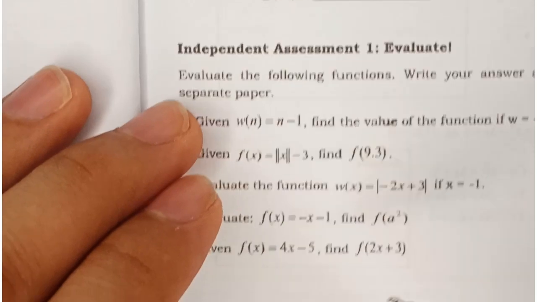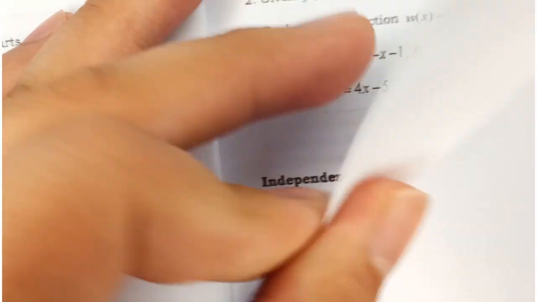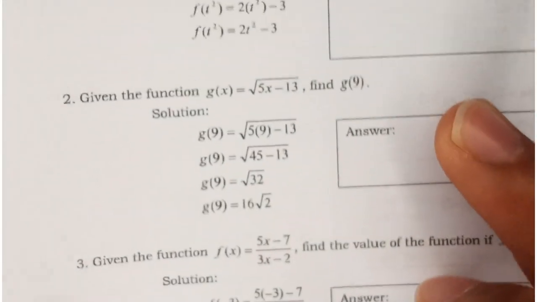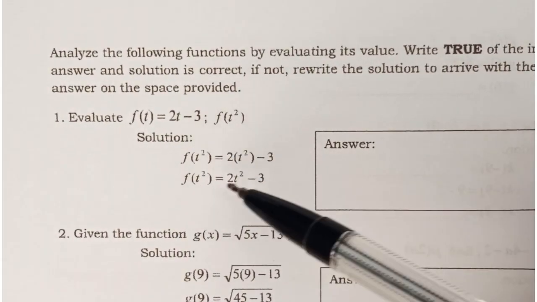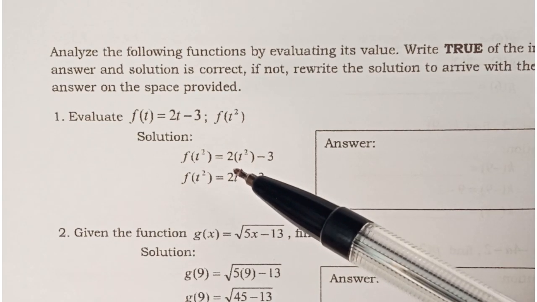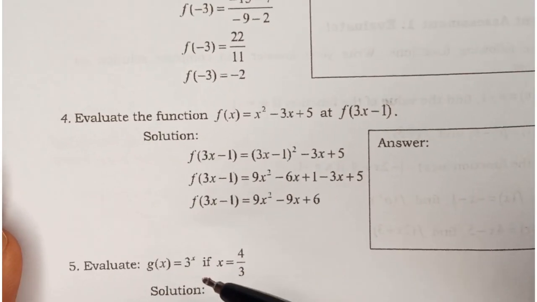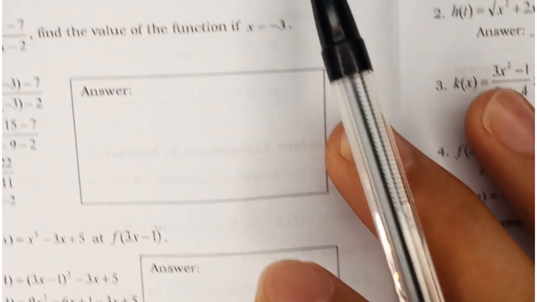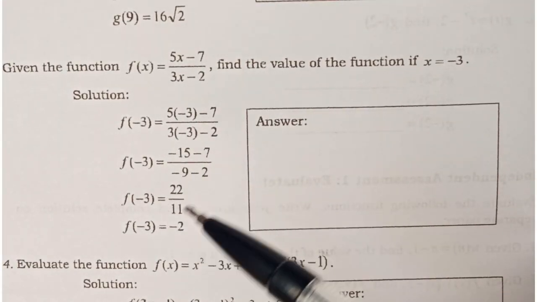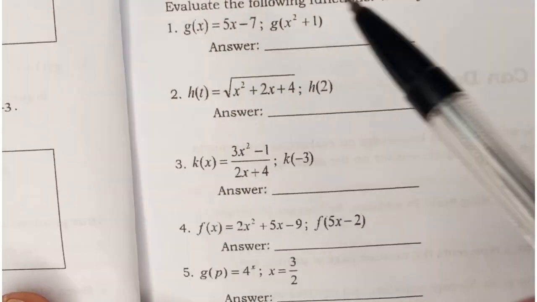Independent practice 2, true or solve. Pag true yung computation, pag tama yung computation, lagay mo true. Pag mali yung computation, isulat mo yung tama. Isulat mo yung tama. Okay? There are 5 items dyan. Again, sa activity na to, pag tama yung pinakita niya dito, you write true. Pag mali ito, ilagay mo yung tama na computation plus yung final answer.